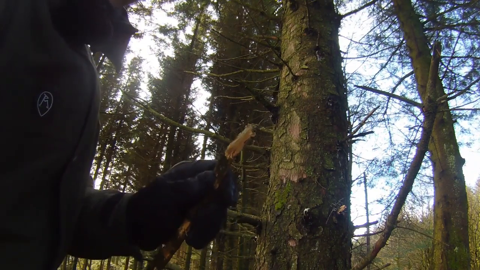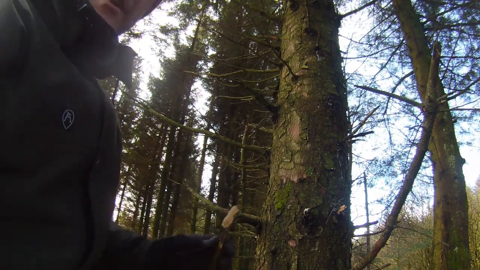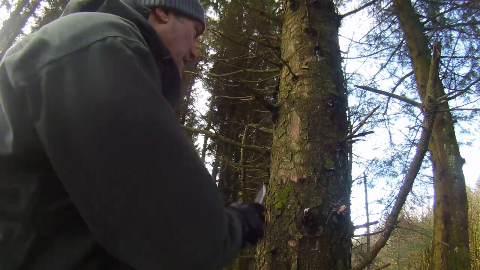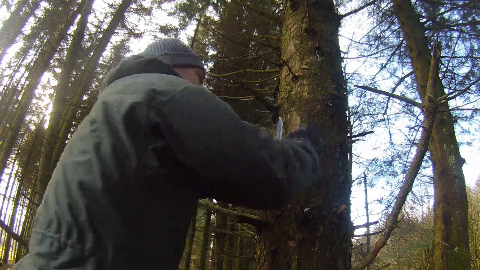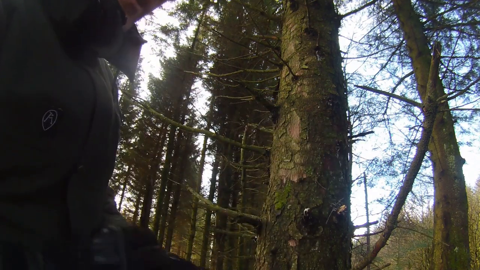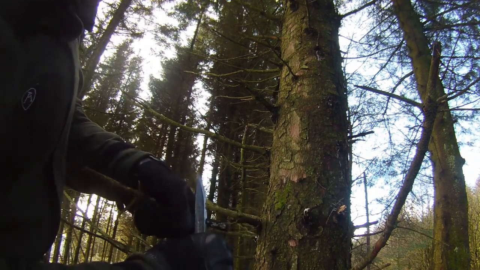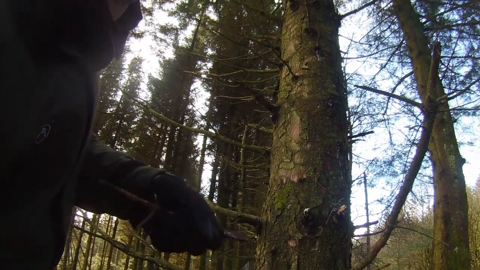Not a lot going on there. That wouldn't help us at all. You're going to need to sort of gauge this for yourself. These darker ones here are usually promising. Let's see what we've got. Yeah, again, sort of darker area at the end of the branch, and we'll cut into that. Oh yeah, now that's what I'm talking about.